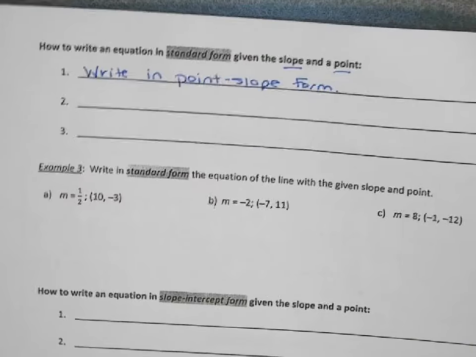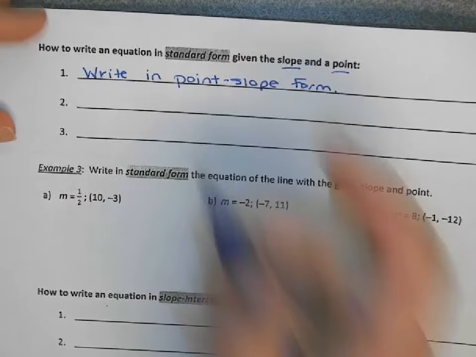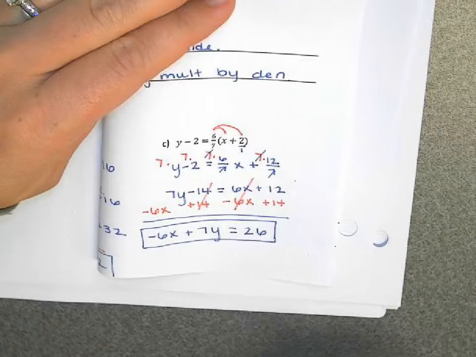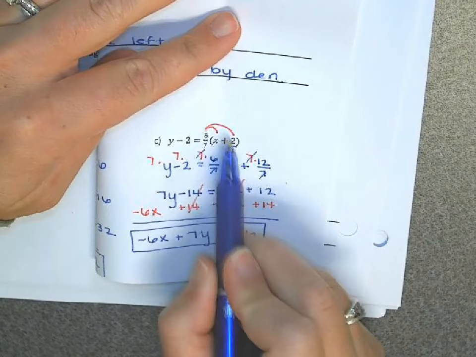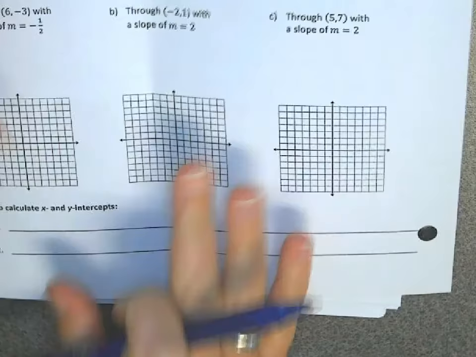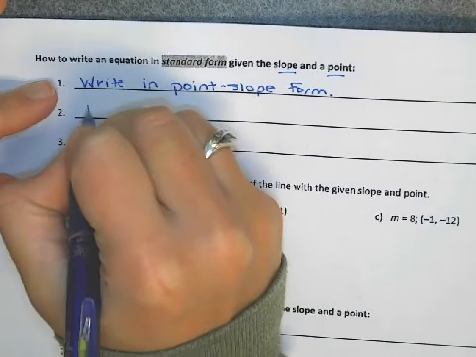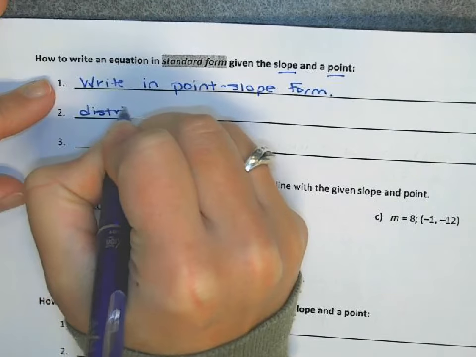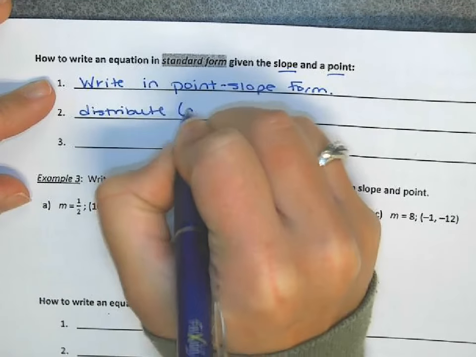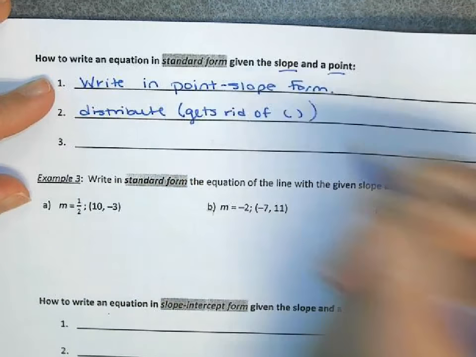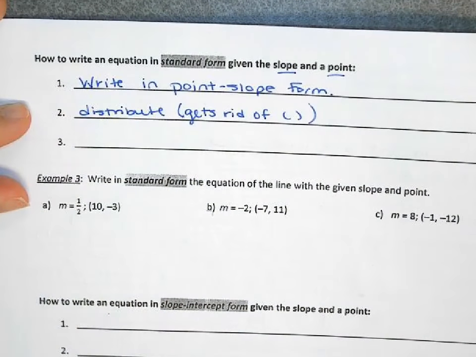Once you have it in point slope form, then you're going to, just like what we did in that very last example, the first thing we did, I'll try to refer back to it, we distributed the slope to get rid of the parentheses. So that's what the next thing is going to be. Distribute. That gets rid of parentheses. So you're going to distribute.